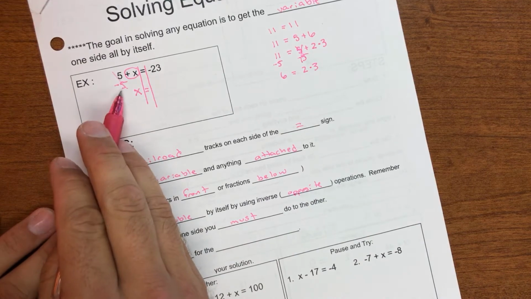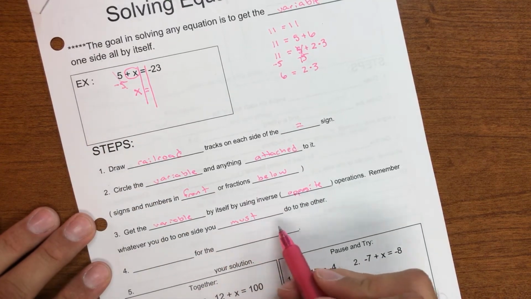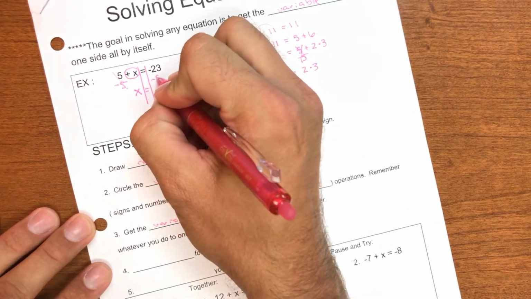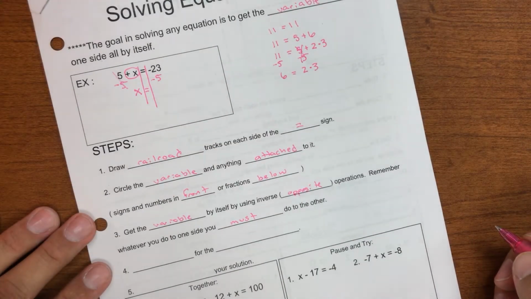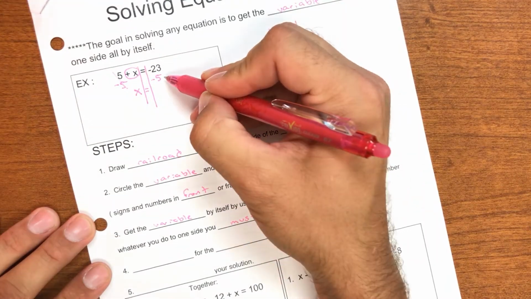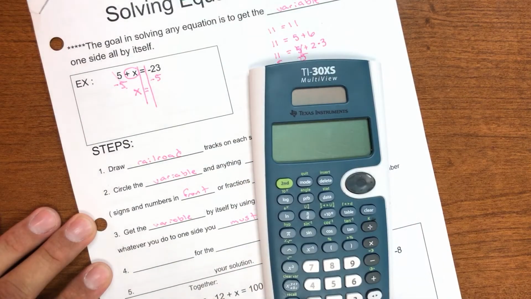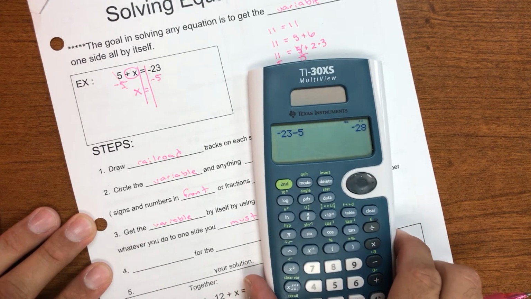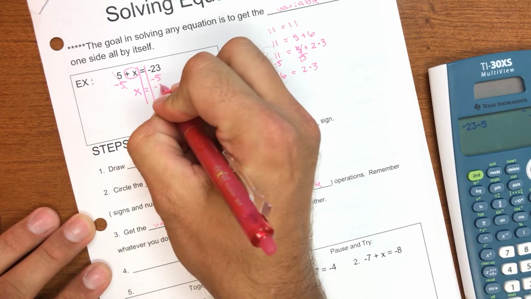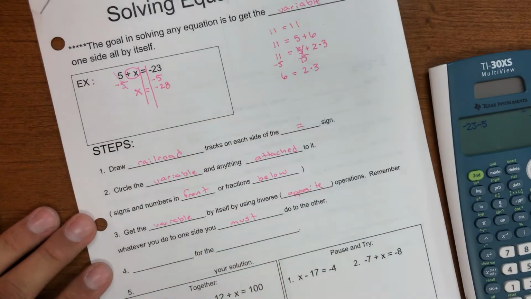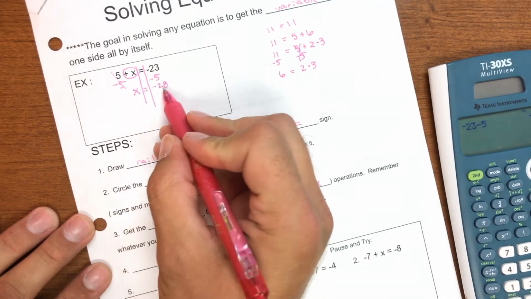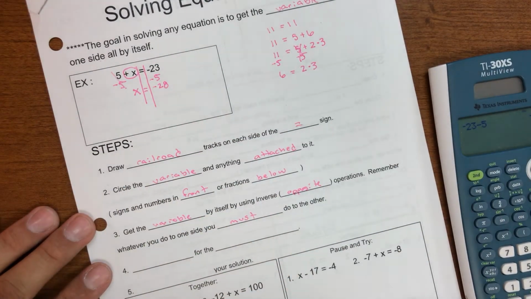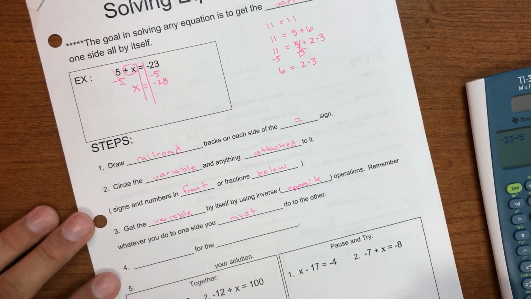Okay, so if I subtract 5 on the left, I must do that to the other side. So I've got to subtract 5 on the right. So I've got negative 23, and I'm going to subtract 5 from that. We'll use our calculator just to practice using it a little bit. Negative 23 minus 5 is going to give me a negative 28. So x is equal to negative 28. And I'm done. X is all by itself, and I've got an answer on the other side. So I know that x is equal to negative 28.